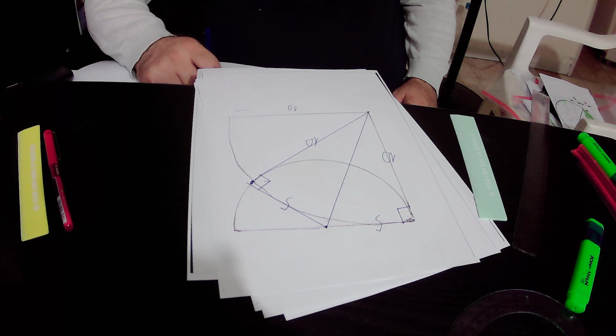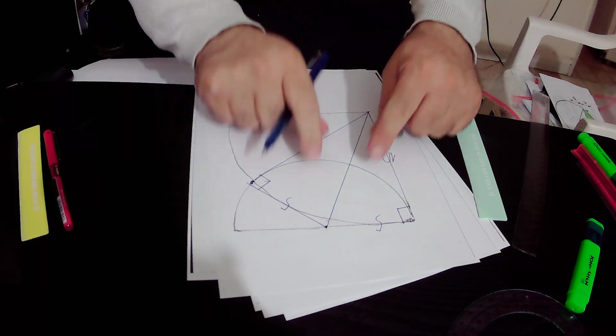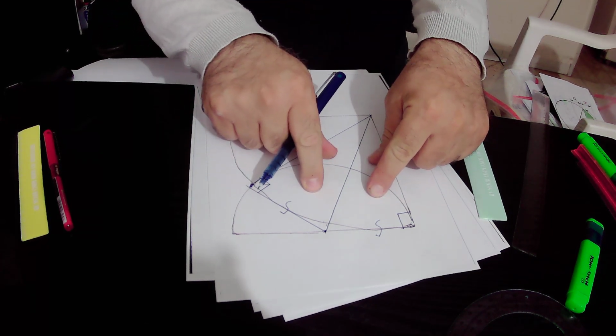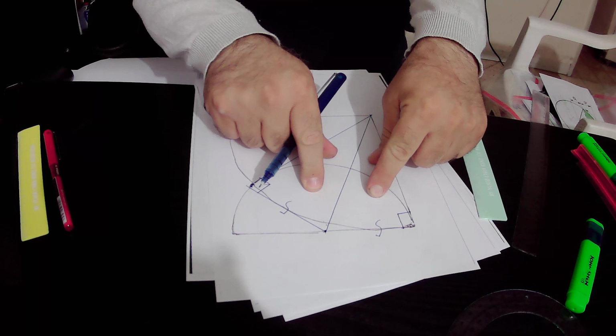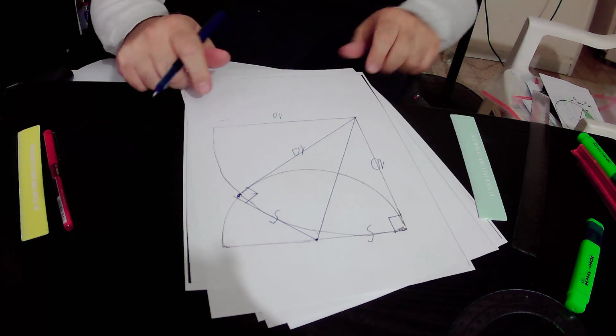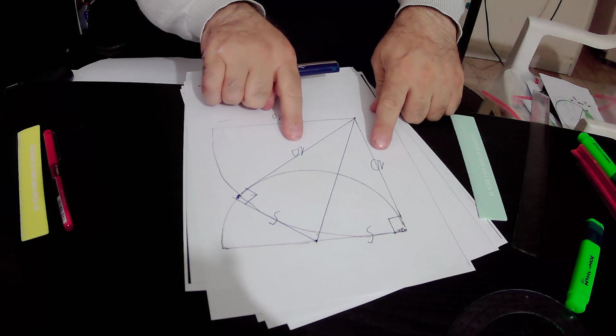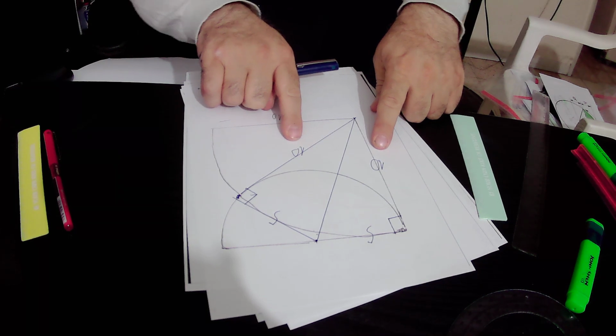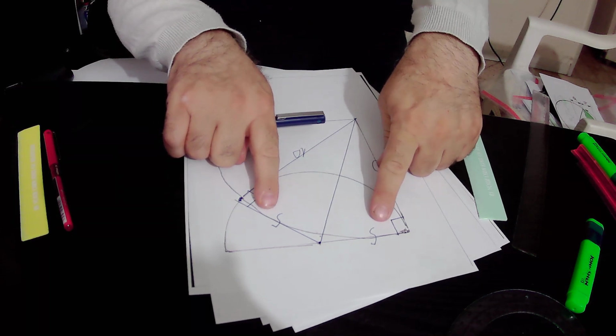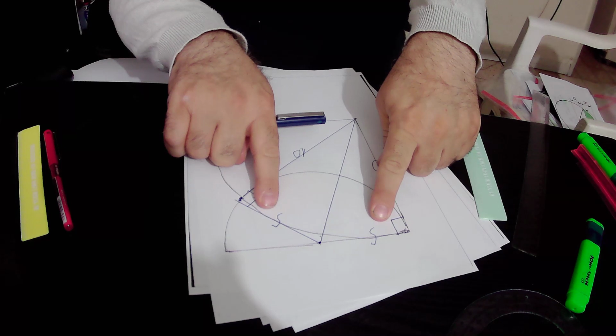Actually, those two triangles are congruent according to the side rule. Those two sides are equal to each other, they are both equal to 10 units. Those two sides are also equal to each other, they are both equal to 5 units here.